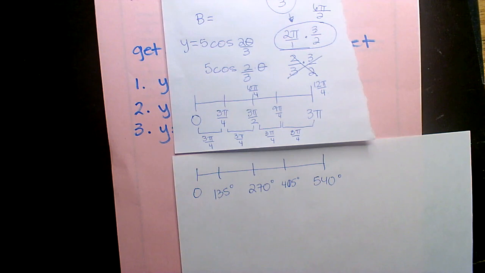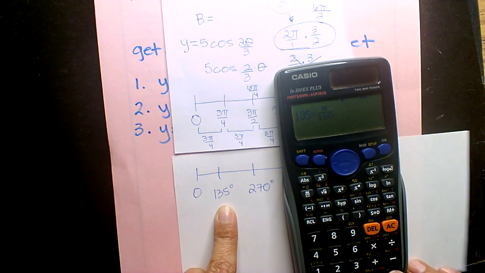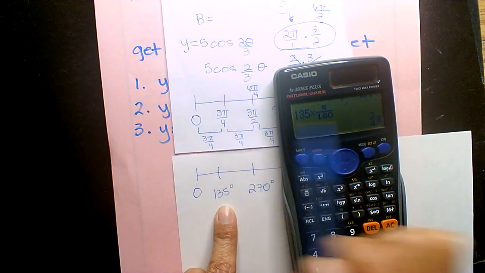Okay, and if you prefer this because it's much faster, you could then take your 135 and take it back to radians, and there's my 3 pi over 4.